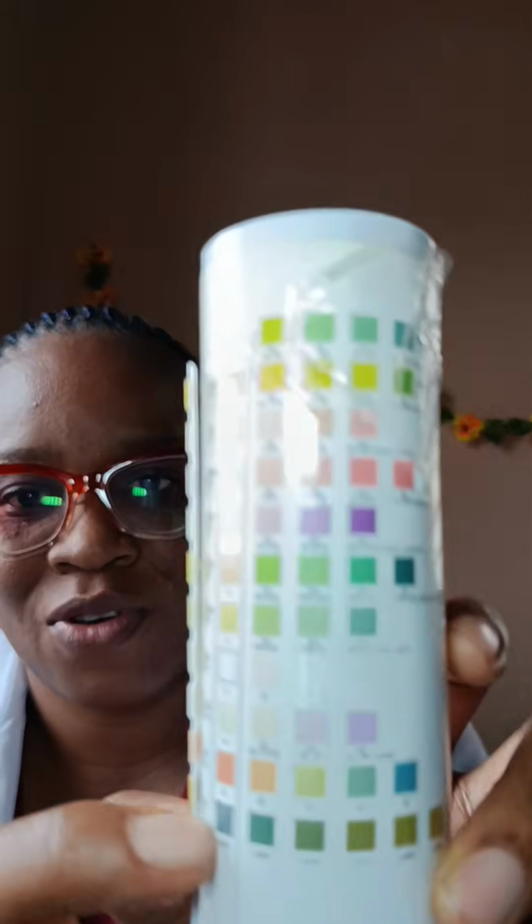This checks the specific gravity. It shows specific gravity with indication of different colors. It shows the pH. Different colors show different things, the different pH. We have leukocytes, which are the white blood cells. We have nitrites; it indicates nitrites. We have protein, and it shows whether it's +1, +2, +3. We have glucose; it also indicates glucose.